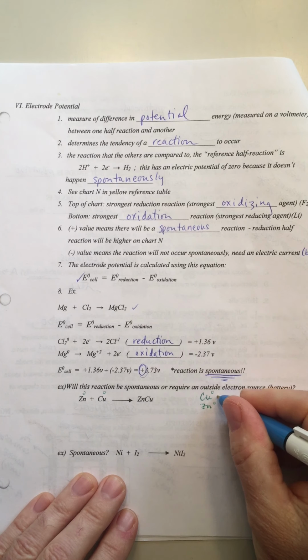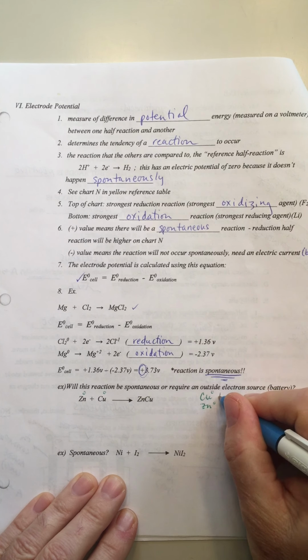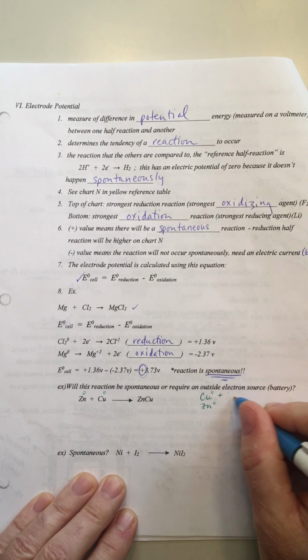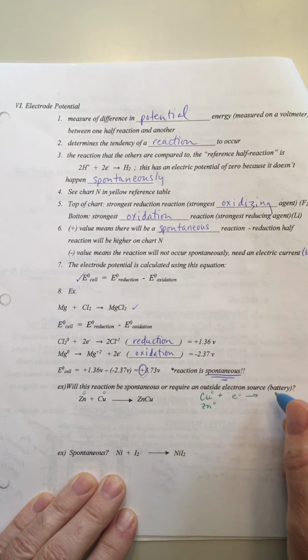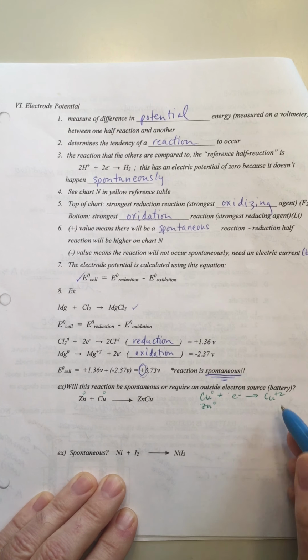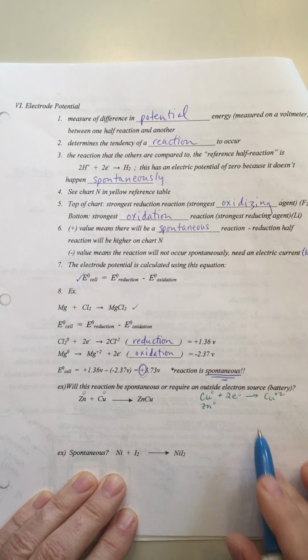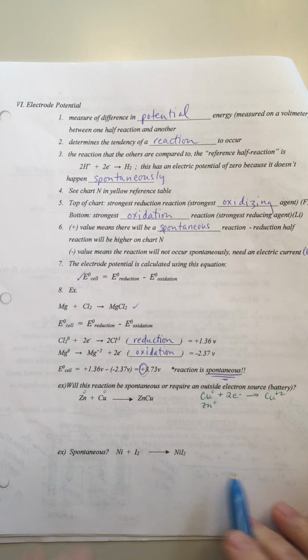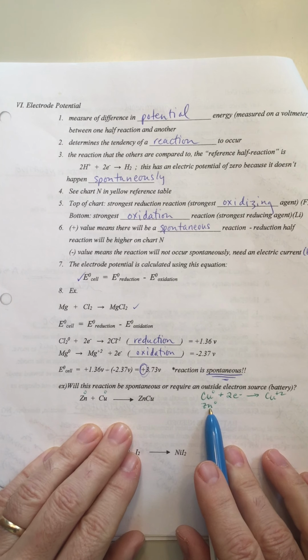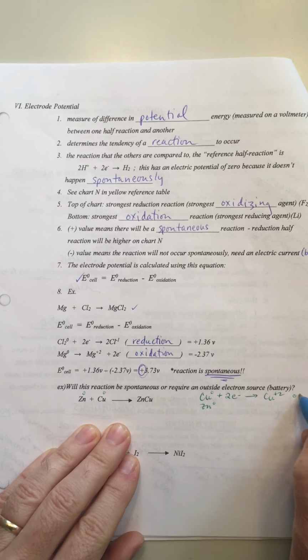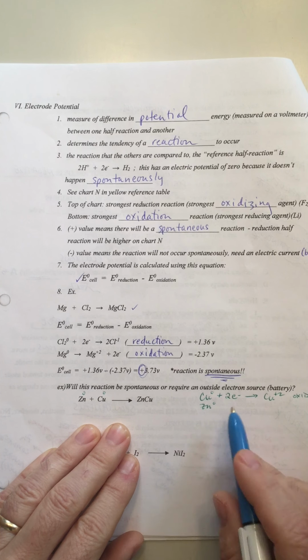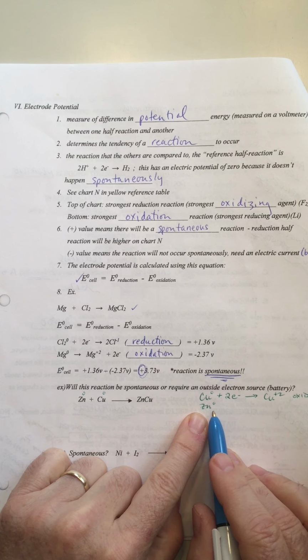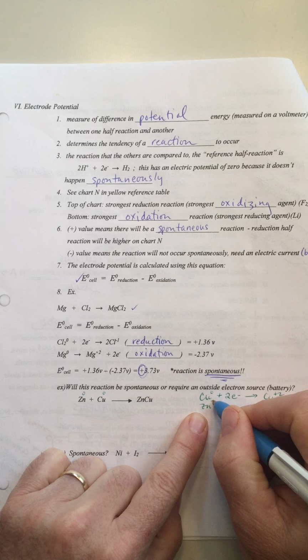So if I start with copper here, it's going to gain electrons to form copper 2+. And you know by now that that's 2 electrons that are going to do that. So the zinc must be getting oxidized. I'm not going to start with zinc 0, I'm going to start with zinc 2+.